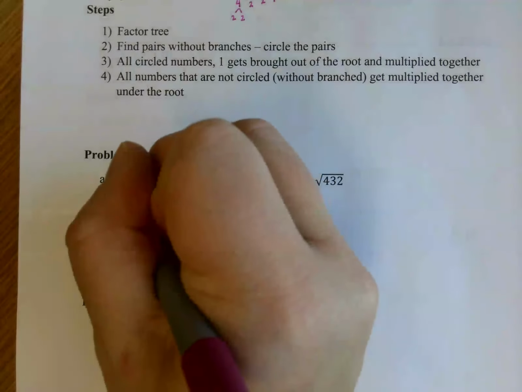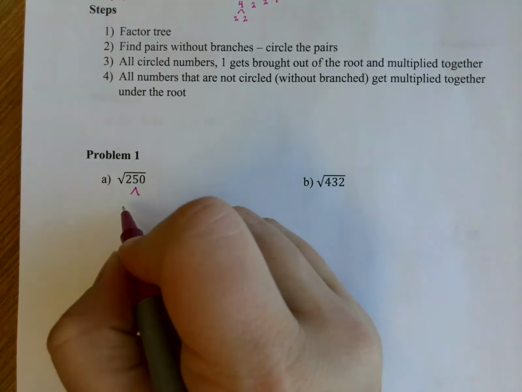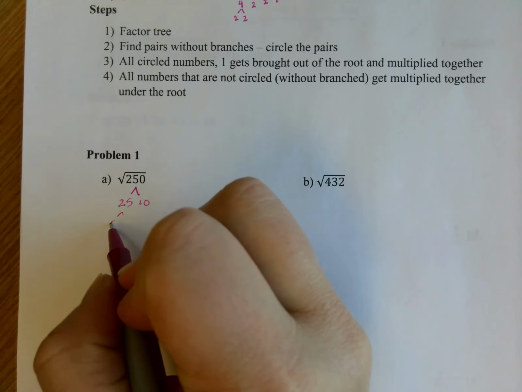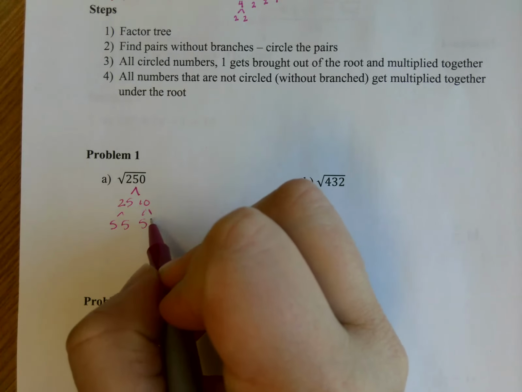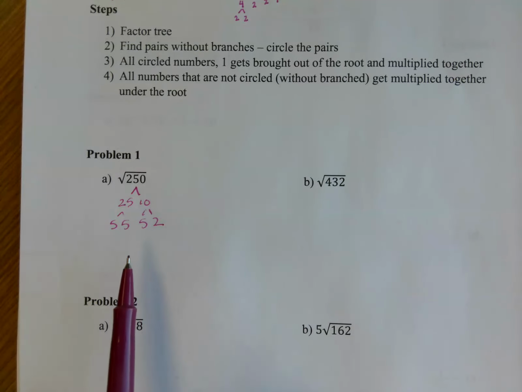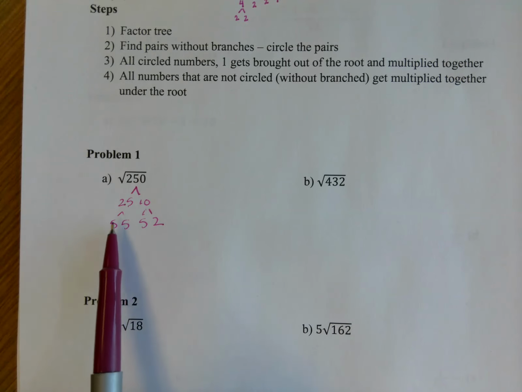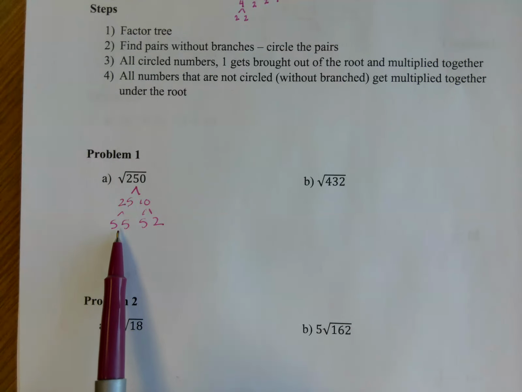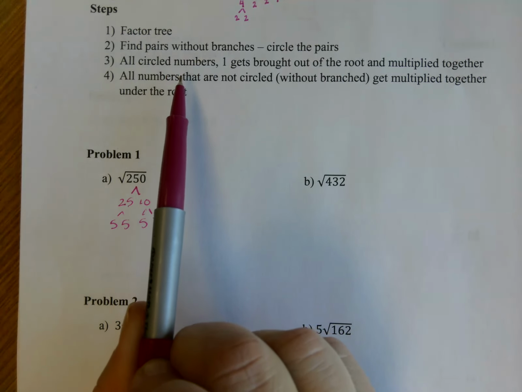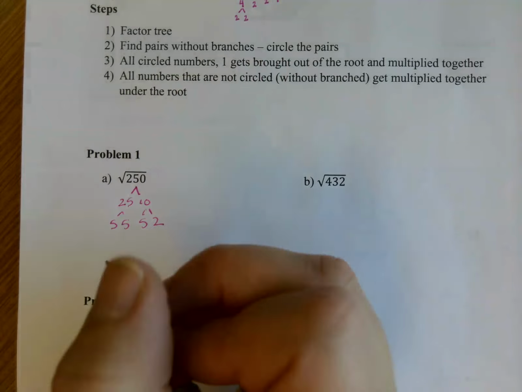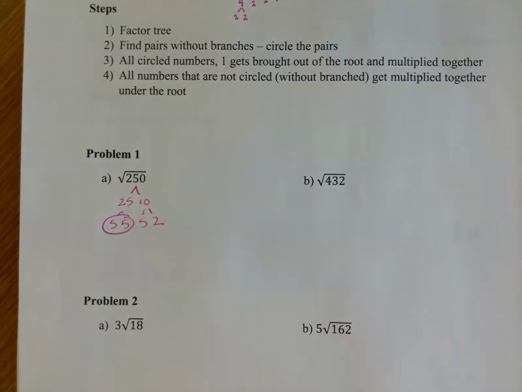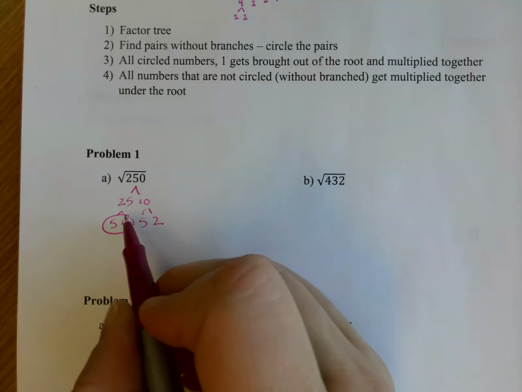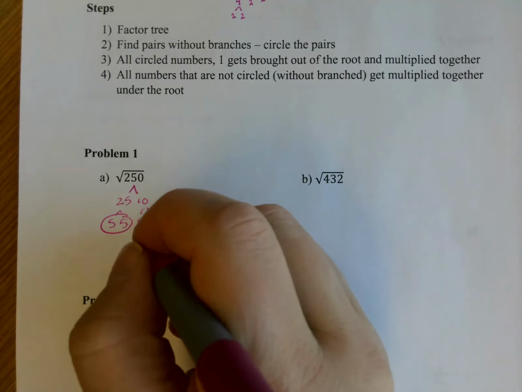So if I do my factor tree here first, 250, I'm going to do 25 times 10. And then 25 is 5 times 5, 10 is 5 times 2. Now, I'm going to show you this two ways. So I can work off just the factor tree, so I'm not going to rewrite it. I'm going to circle two numbers with pairs. So here are a pair of 5s. These don't have a pair, even though I have 2 pairs here. Once I circle them, they're not in the group anymore. So these have to stay inside.